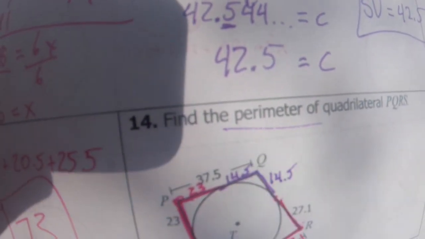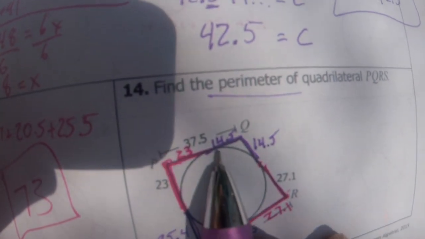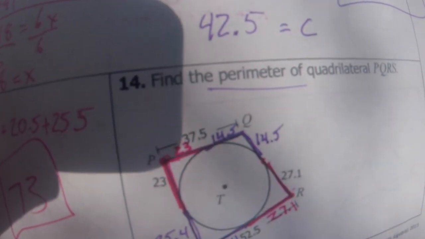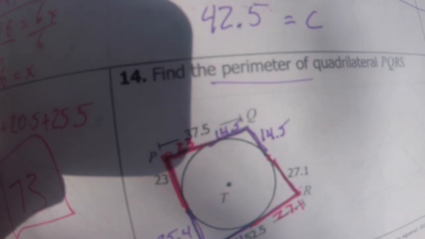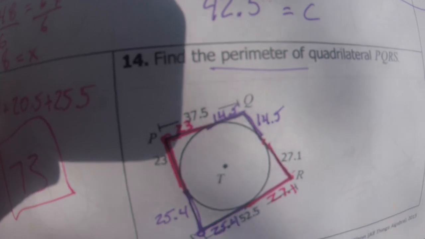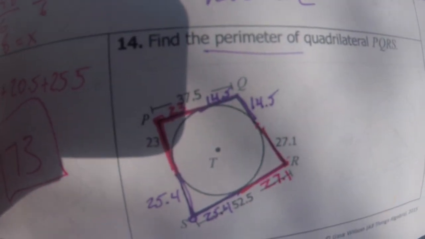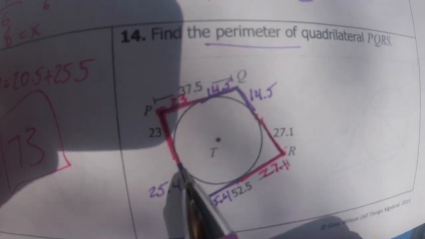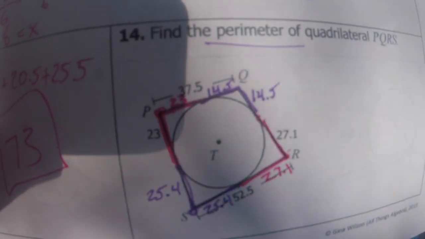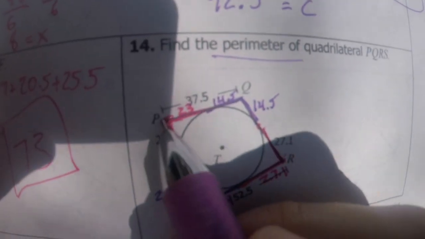They want to know the perimeter, so add everything up. 14.5 plus 14.5 plus 27.1 plus 27.1 plus 25.4 plus 25.4 plus 23 plus 23.